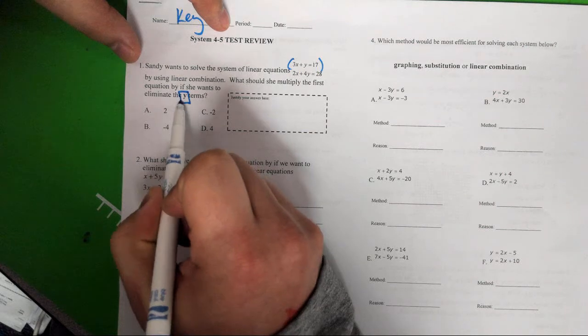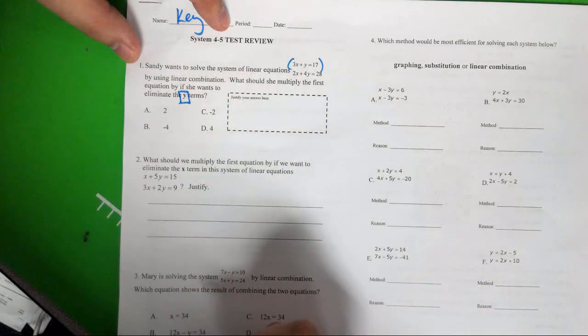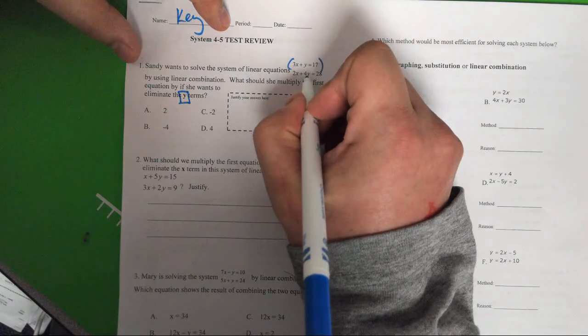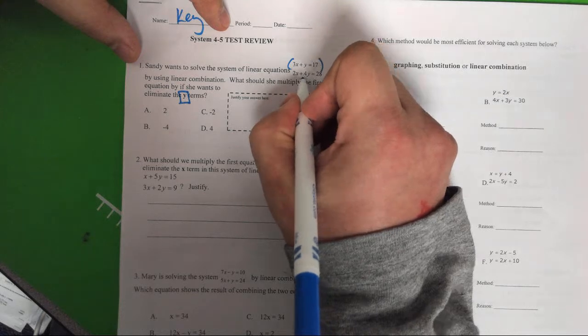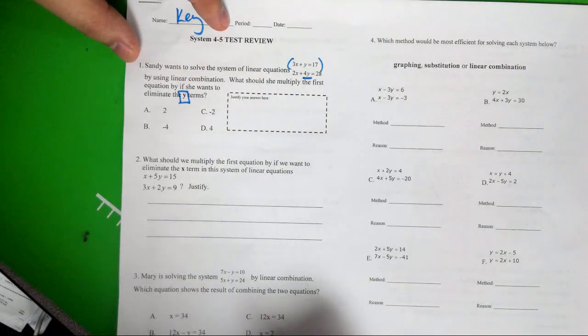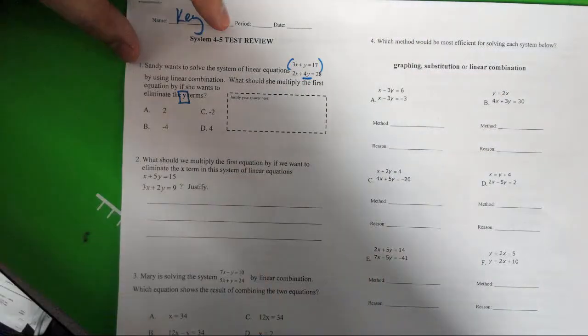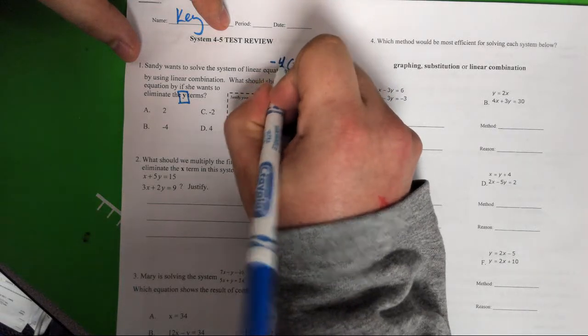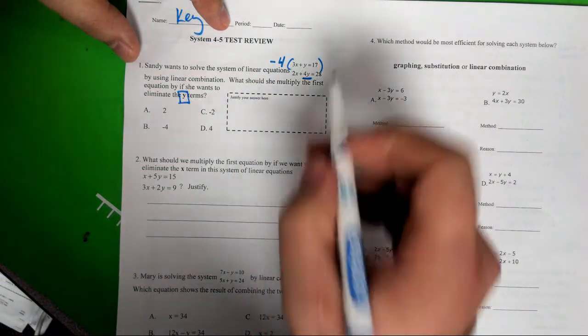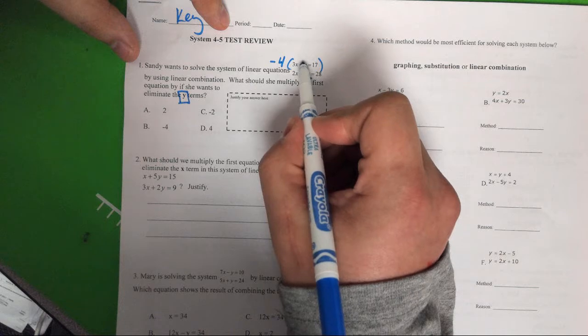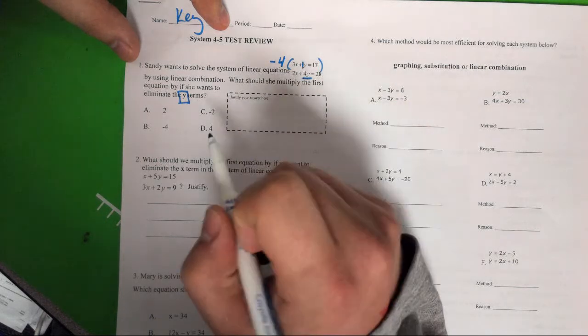To eliminate the y's, we need to make a zero pair with a positive 4y. Zero pairs have one positive, one negative, same number, same variable. So if we multiply by a negative 4, that'll give us a negative 4 times a positive 1 on the y, so that'd be a negative 4.